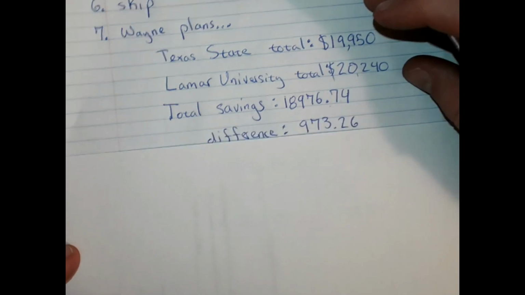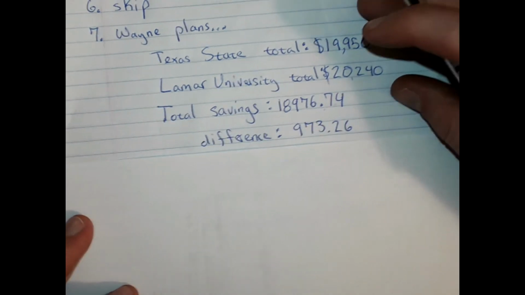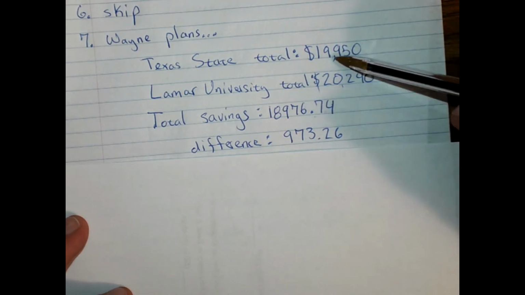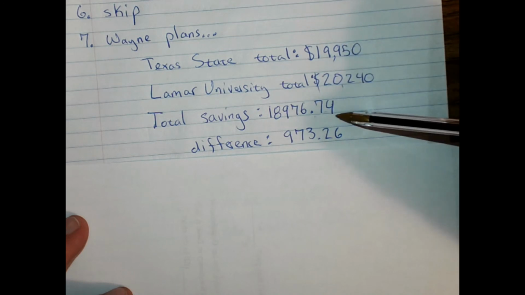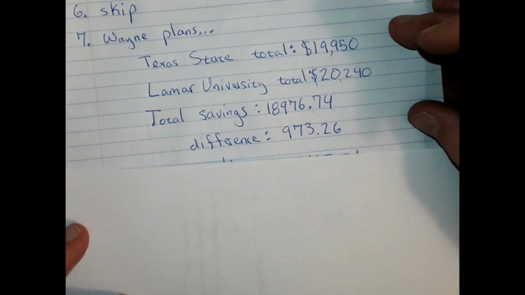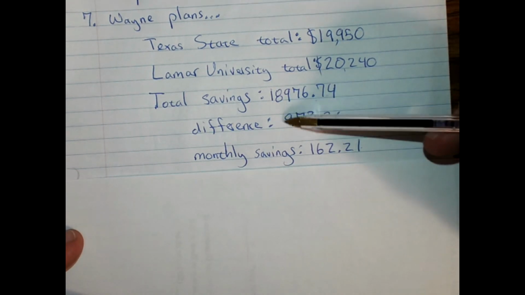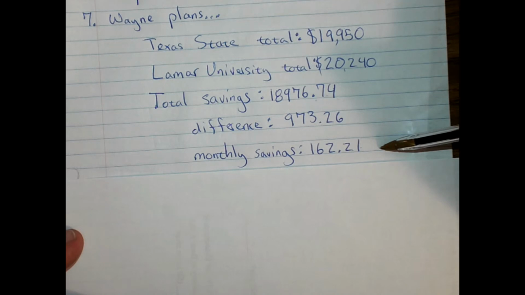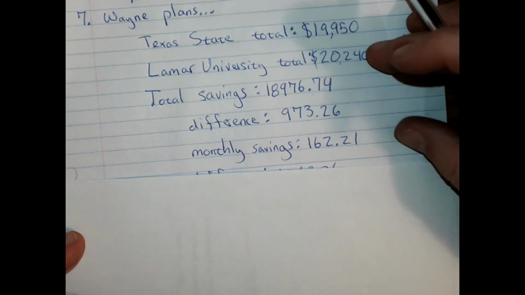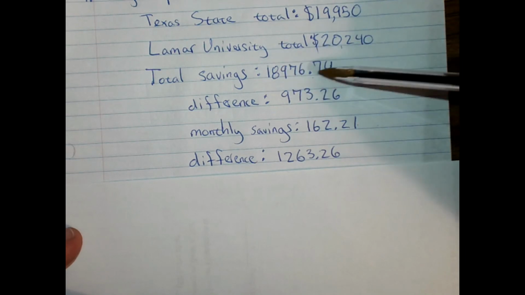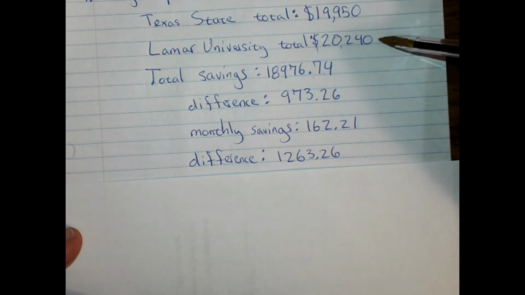The answer in both cases is no. So in order to find out how much he's got to save each month for 6 months, we calculate the difference between what he saved and what he needs. And then how much would we have to pay monthly for 6 months? Well, we divide that difference by 6 to get our monthly payments. Same thing goes for Lamar University. We've saved $18,976.74, and we need this value here, 2024.0.